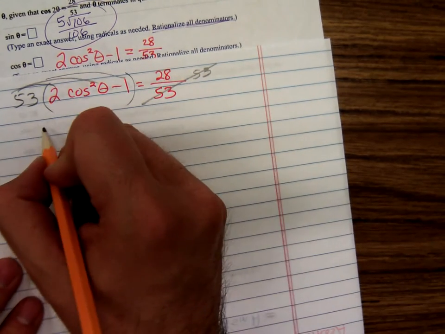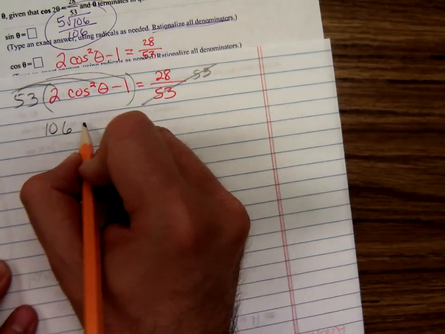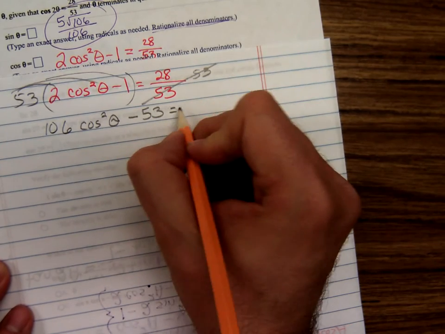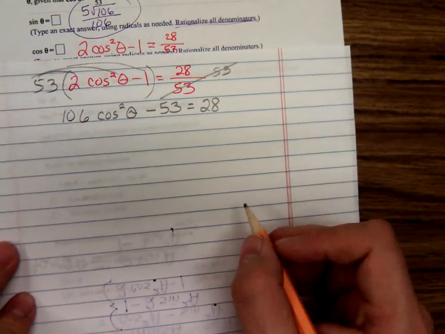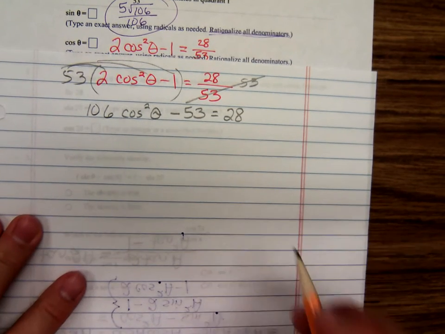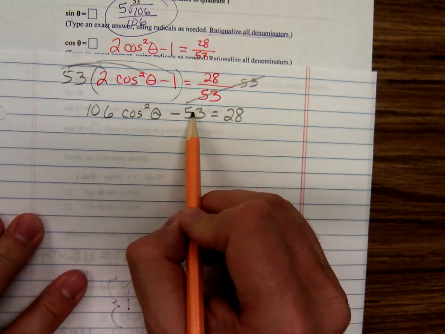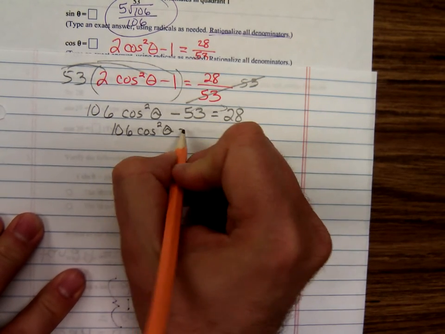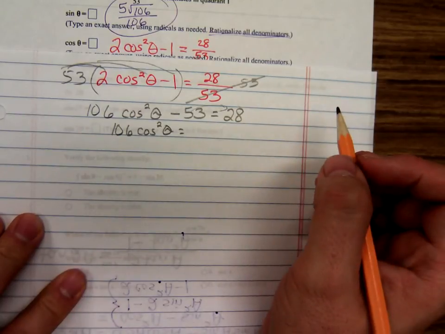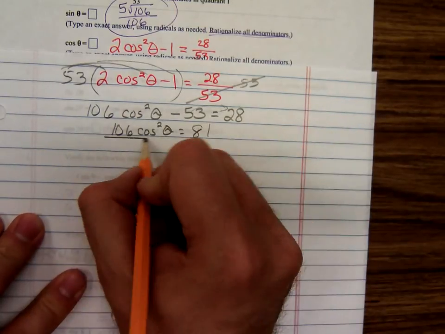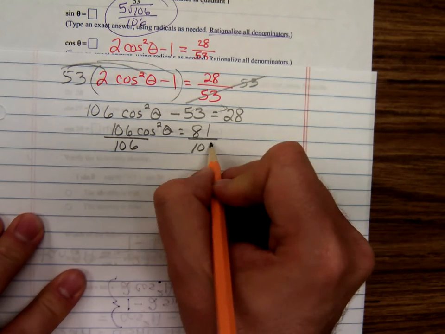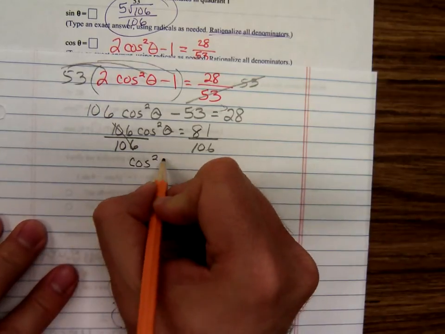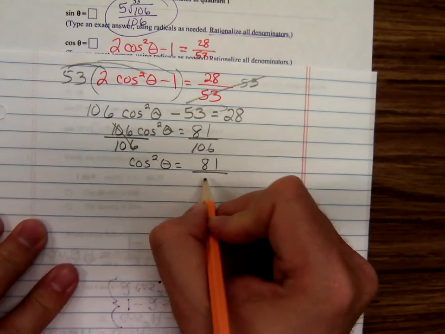So it's 106 cosine squared theta minus 53 equals 28. Ooh, how'd that get slanted? I will move the 53 over by adding 53. Let's see, what's that going to be, 81? Then divide both sides by 106. So we have cosine squared theta is 81 over 106.